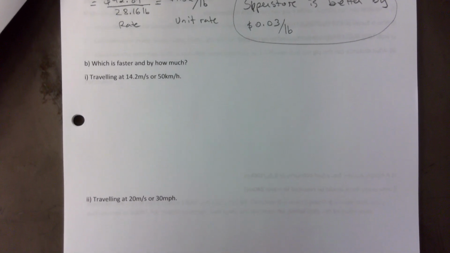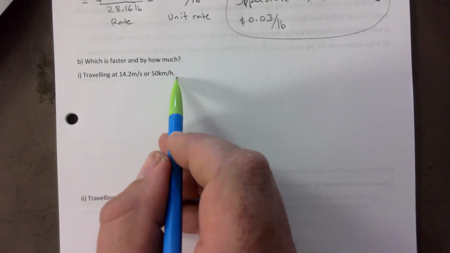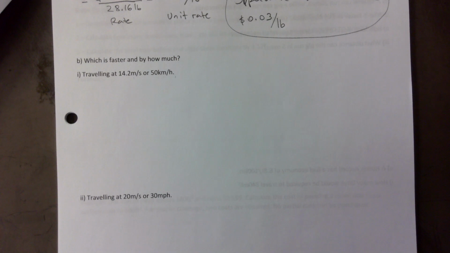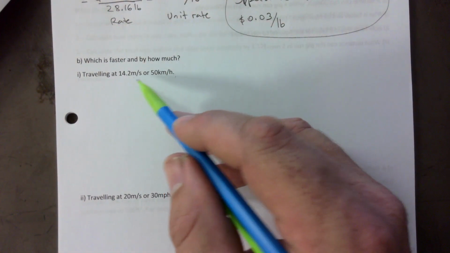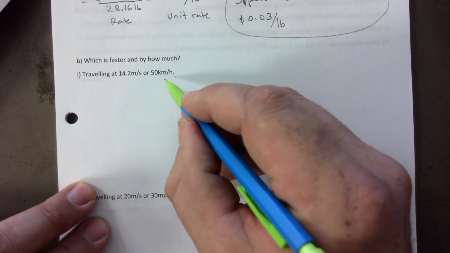Which is faster and by how much? Traveling at 14.2 meters per second or 50 kilometers per hour. What would you like to do? You have to make a choice. I'm going to turn, what does my key say here? I think I'm converting my meters per second to kilometers per hour. No, I turn my kilometers per hour to meters per second in my key, but you decide what you want to do, okay? Maybe I'll turn this to meters per second, okay?